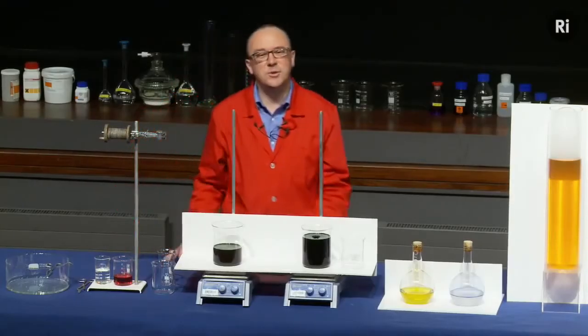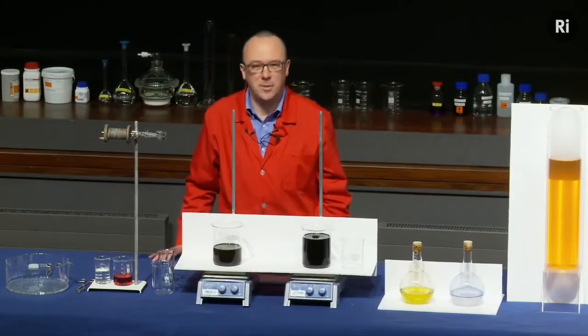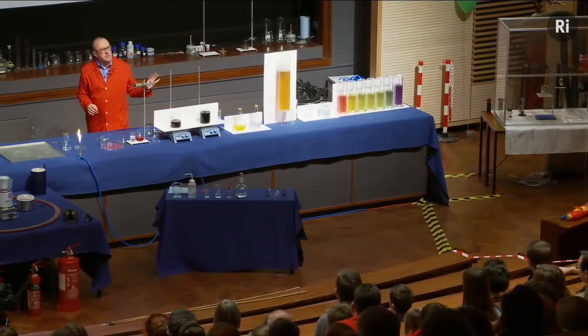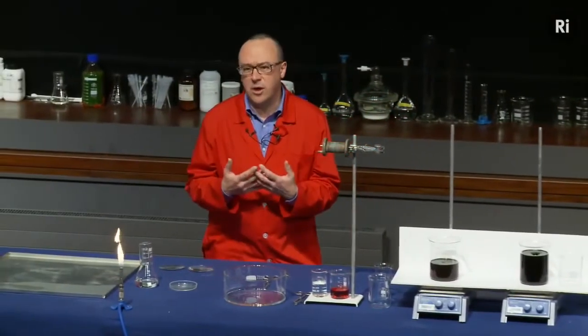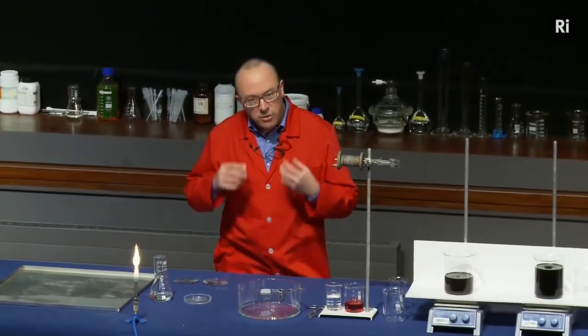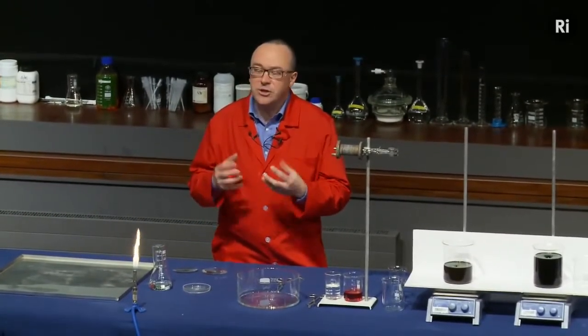Okay, so that's a sort of two-stage clock. So I'll leave you to think about how that one might be working. So in the reactions we've seen so far, we mix chemicals together and we know that a reaction has taken place because we get a change of colour. But there are lots of other ways that a chemical reaction can show up.